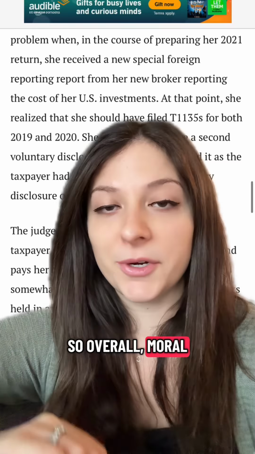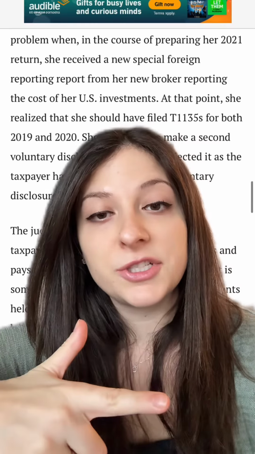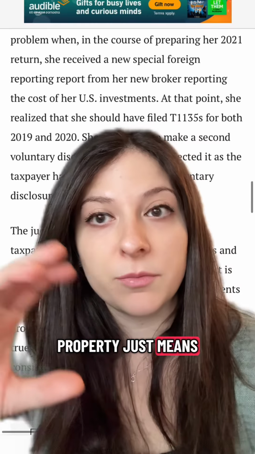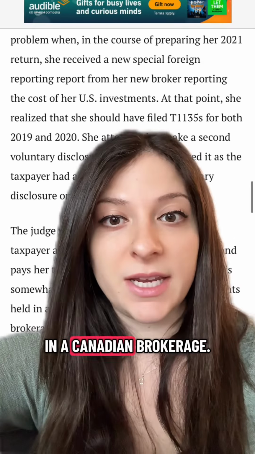So overall, moral of the story is seek professional guidance. Don't think that property just means real estate. It could be other types of foreign assets too, even if held in a Canadian brokerage.